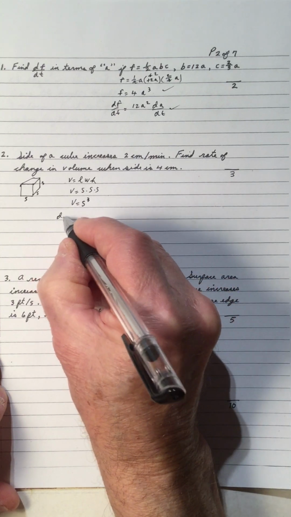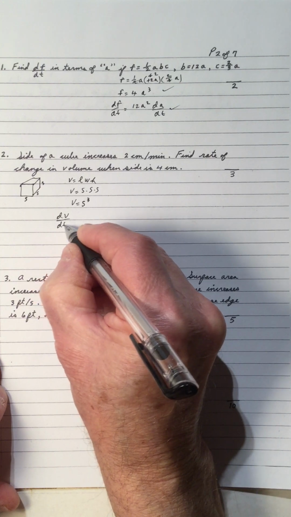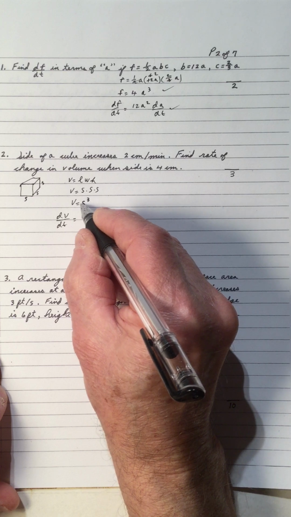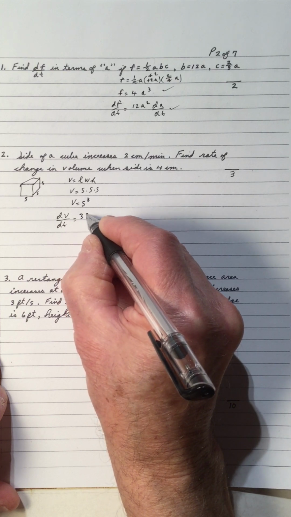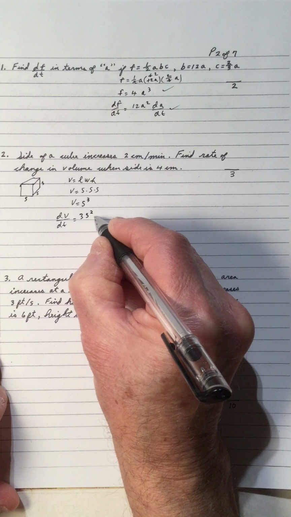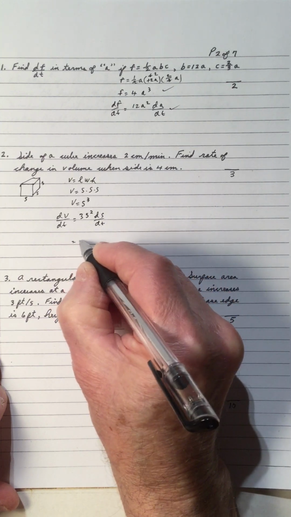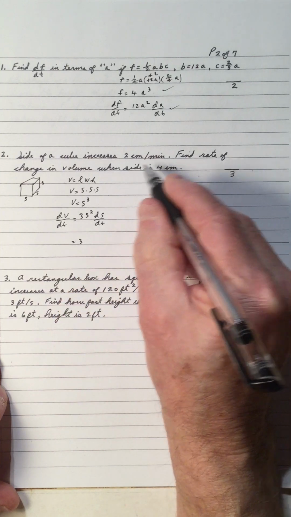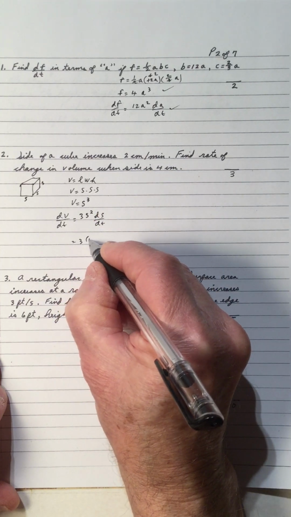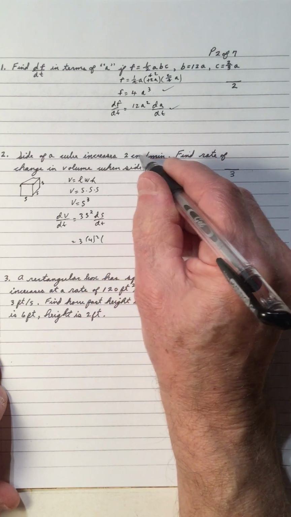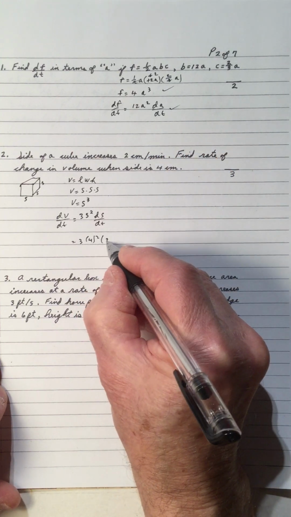So we do dV/dt, and 3 times 1 is 3. The 3 is decreased by 1 to give me 2, so that's dS/dt. So we get a 3, and it says that the side is 4, so we get 4 squared. And dS/dt is 2.